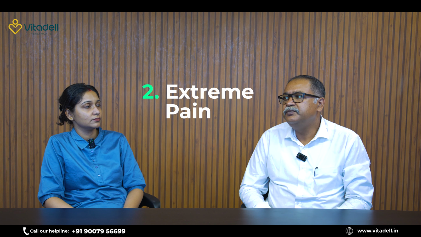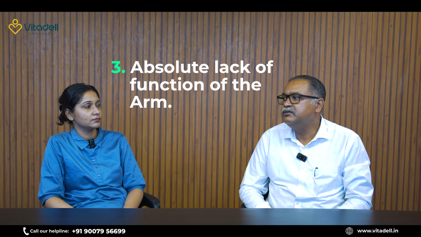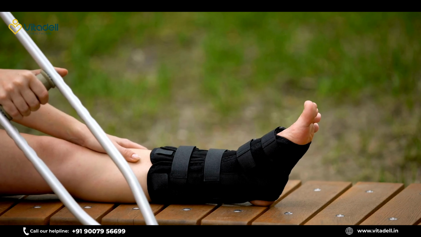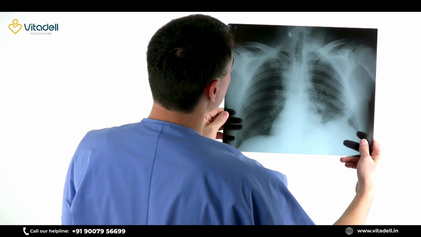Number 2 is extreme pain. Number 3 is absolute lack of function of the arm or the limb. So in most cases, fractures can be distinguished from a sprain on clinical grounds, but in very low degrees of fracture and high degrees of sprain, it's sometimes very difficult, which is why we always order an X-ray in order to be sure whether it's a fracture or a case of a sprain. Very common in cases of the ankle.